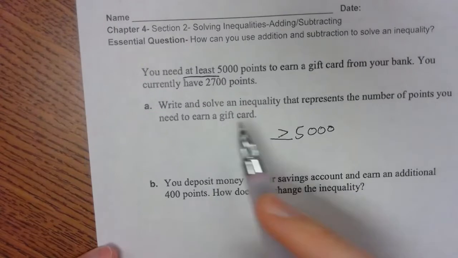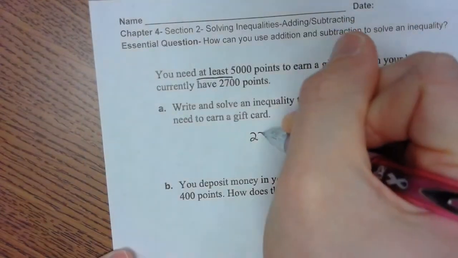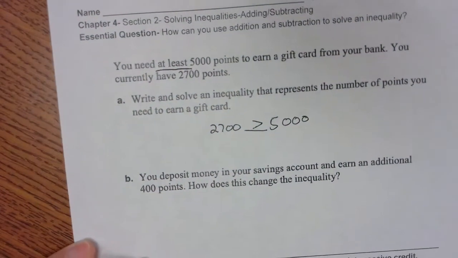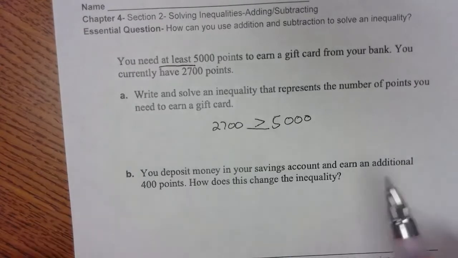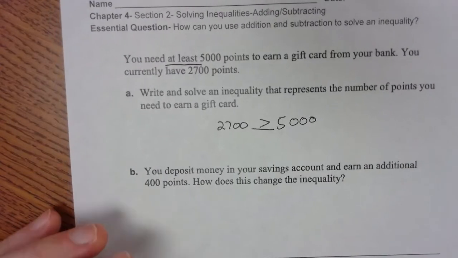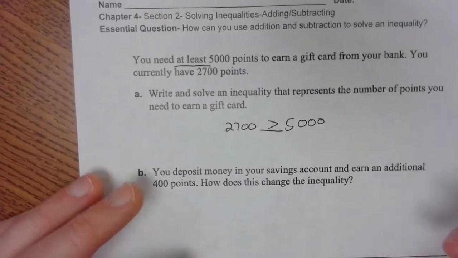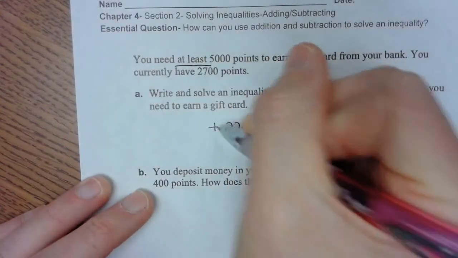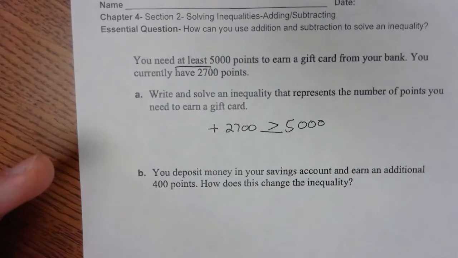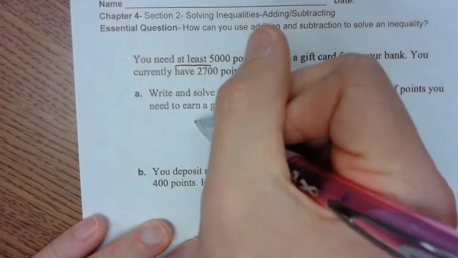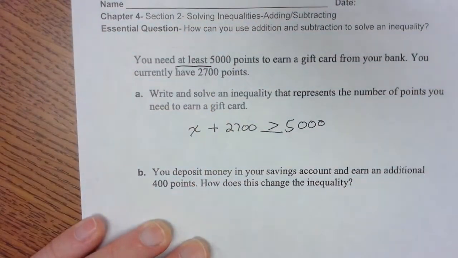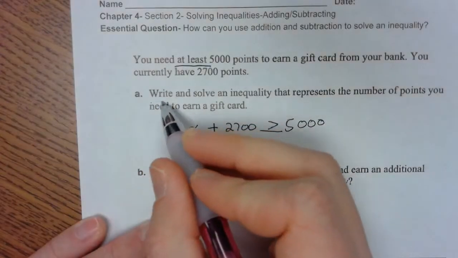And it says I currently have 2,700 points. So I need to know how many more points I need to earn a gift card. I'm going to be adding to that, and if I don't know the number, I'm going to use a variable. Okay, so I have to write and solve it.